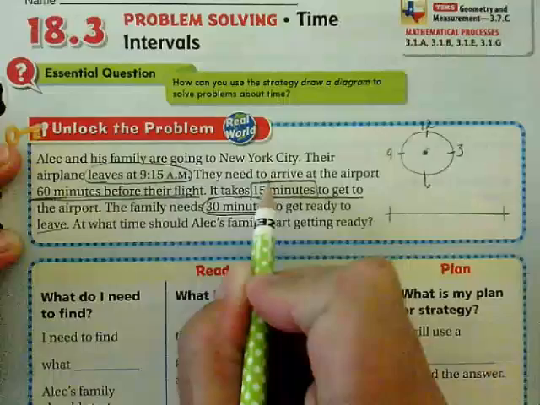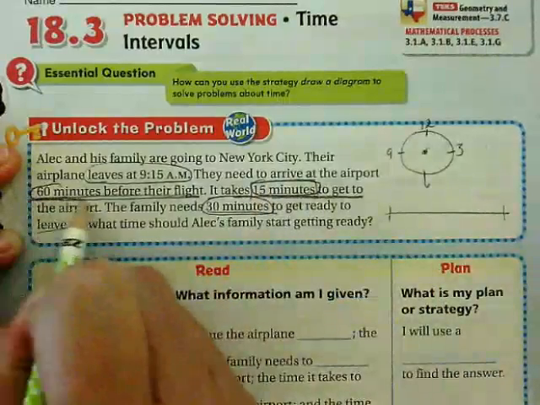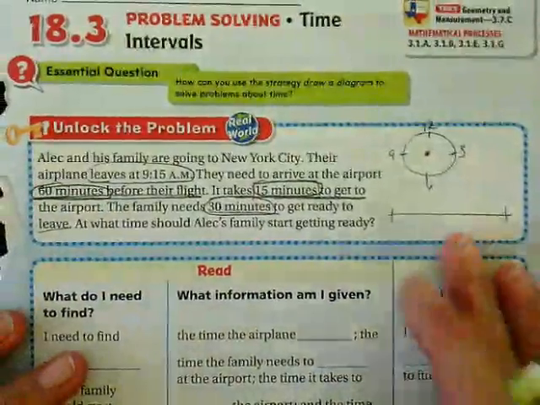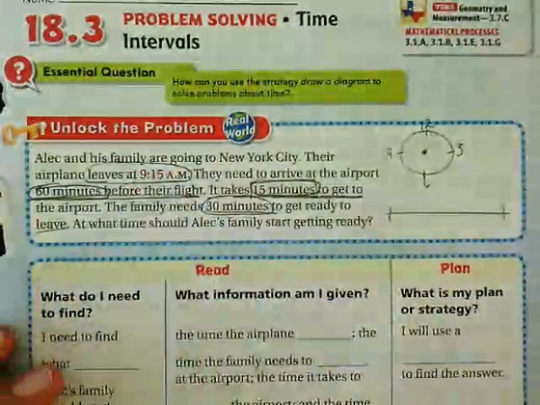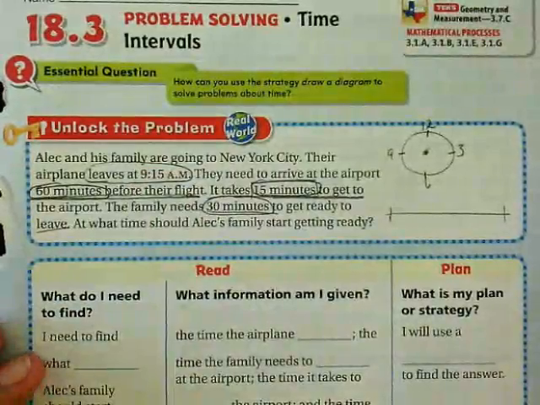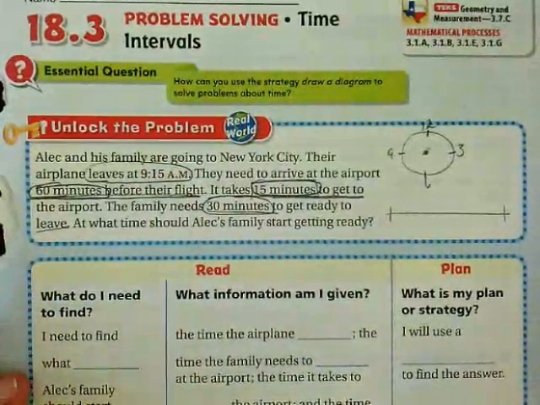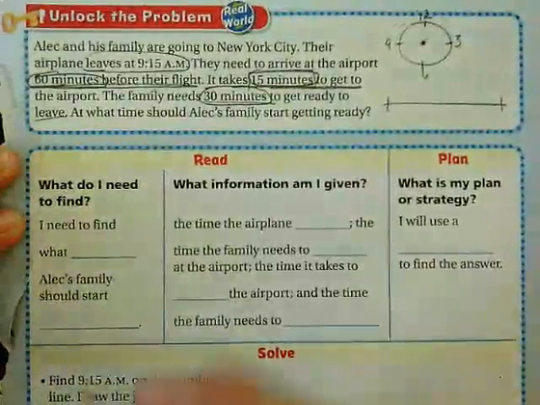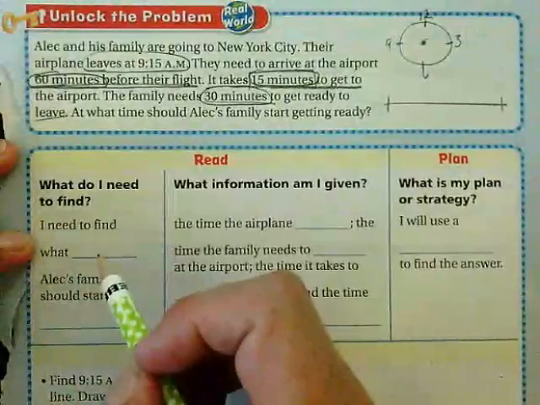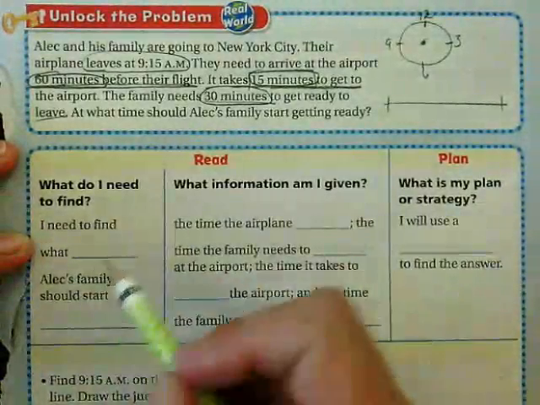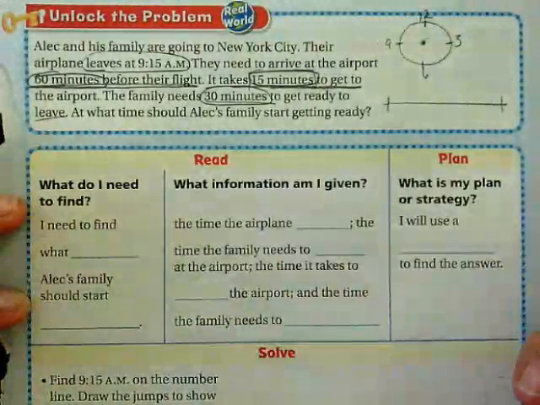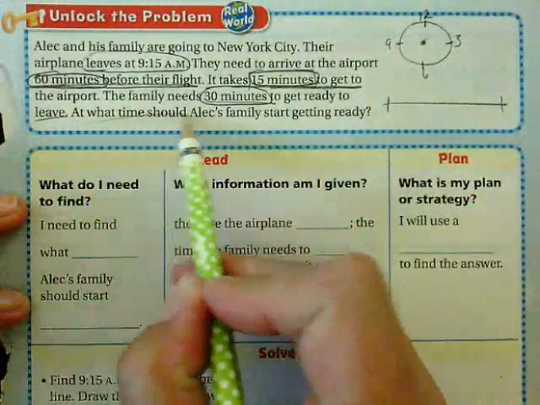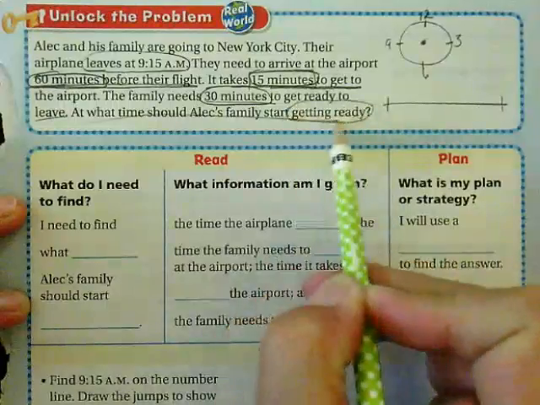So I have a whole bunch of numbers that I'm working with. But one thing that I absolutely know for sure is that my flight leaves at 9:15. So everything has to happen before then. So let's look at some questions we can answer to help us figure out what to do. What do I need to find? I need to find what time Alec's family should start. What is my question? At what time should Alec's family start getting ready?